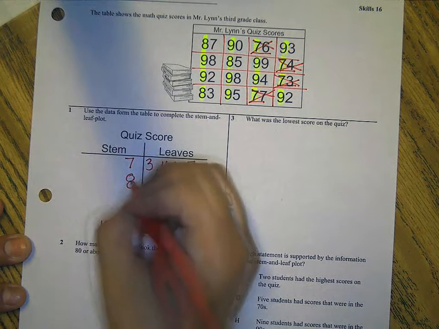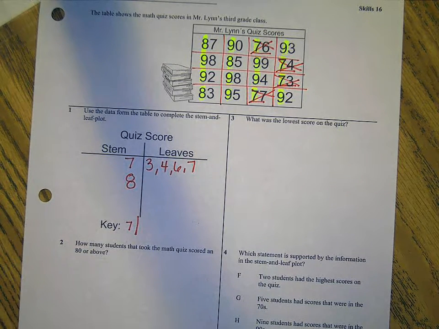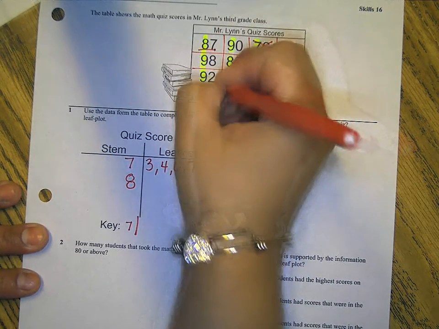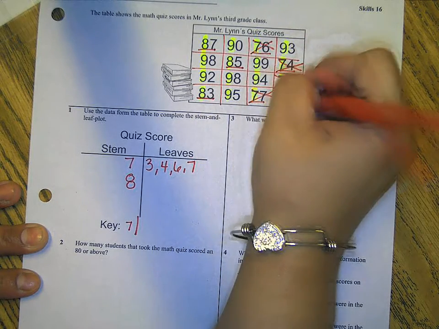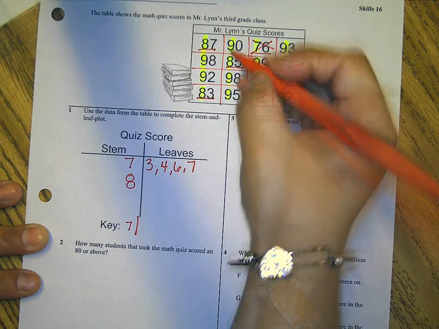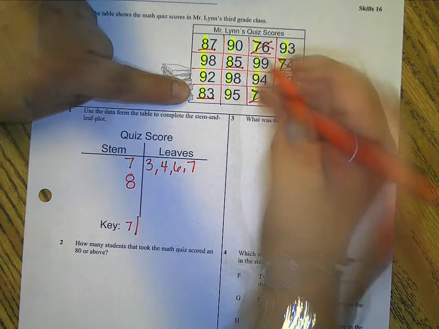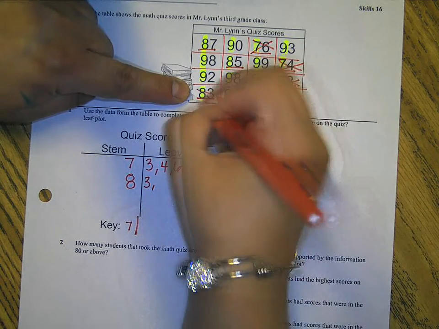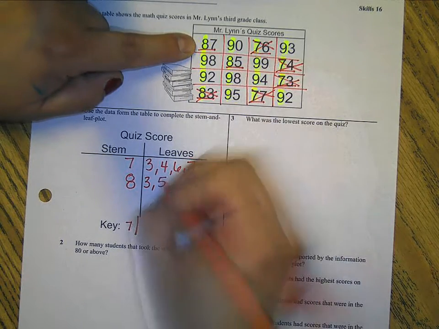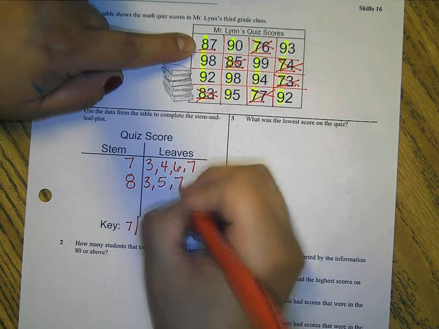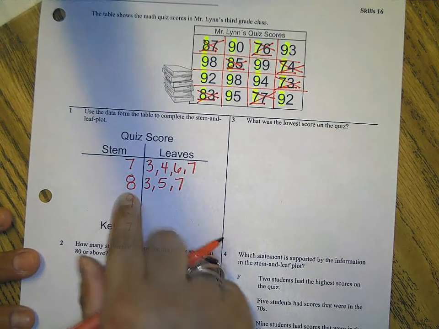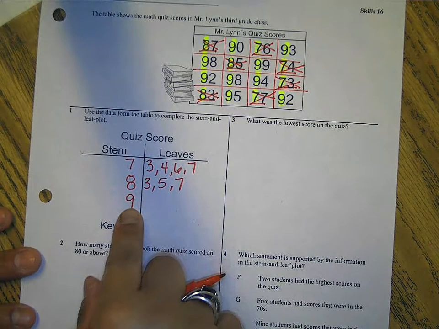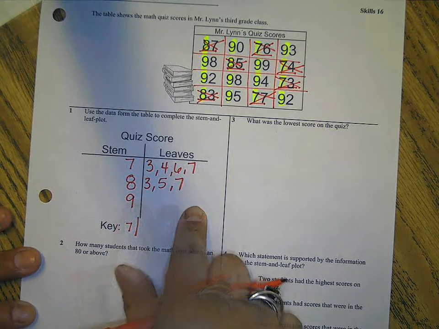My next number is 8. Okay, I'm looking at my numbers in the 80s. So I have 87, 83, 85, and that's it. So, 87, 83, 85. Well, I know 83 is my smallest one, 85, and then 87. Okay? My next number, 9. Even if I had no 9s, would I have to put the 9? Yes. And then you just wouldn't put nothing.